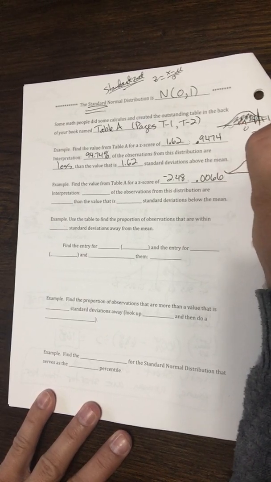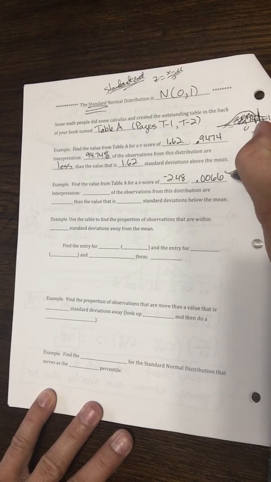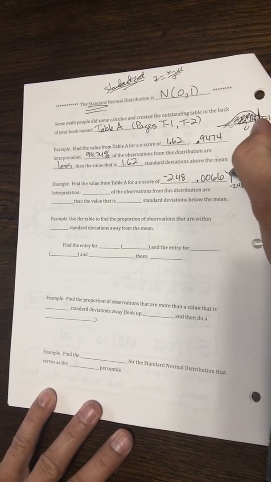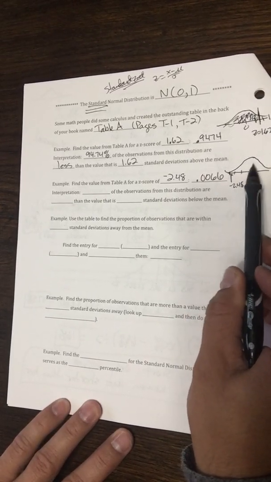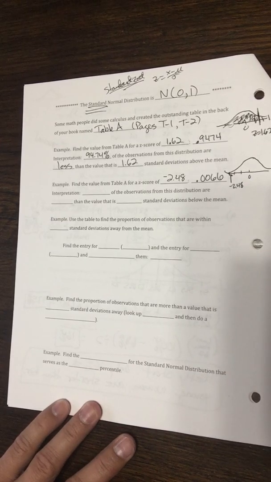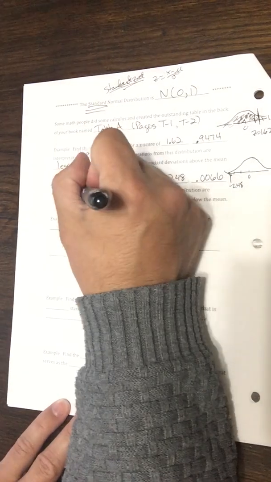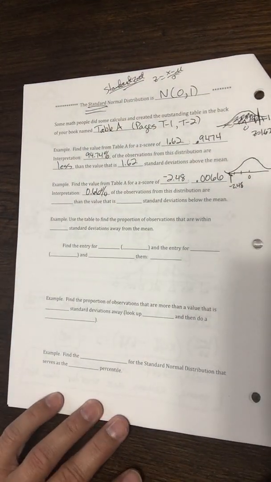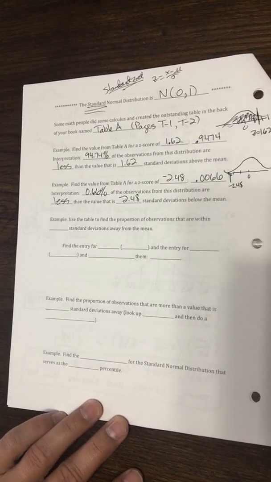I'm going to draw a real small normal curve. You don't have to do this if you don't want to. I got 0, I go 1, 2. If I'm all the way at -2.48, there is not a lot of area to the left there. Most of the area, most of the data values are bigger than -2.48 as a z-score. So it should be a real small percentage. The interpretation is 0.66% of the observations from this distribution are less than a value that is -2.48 standard deviations below the mean.